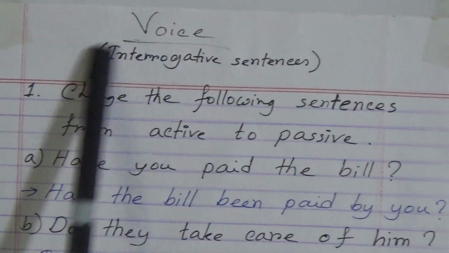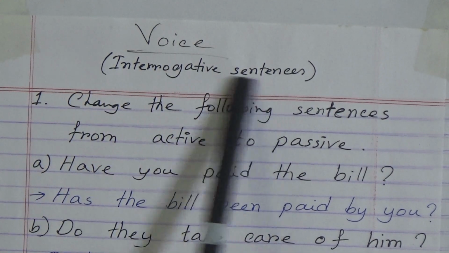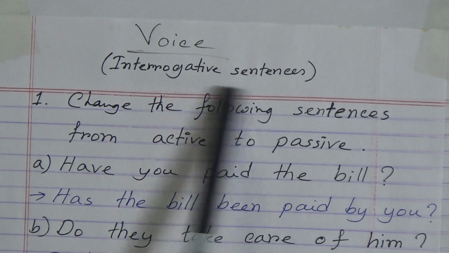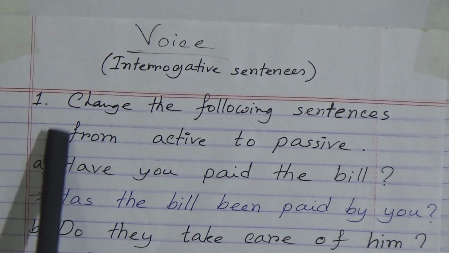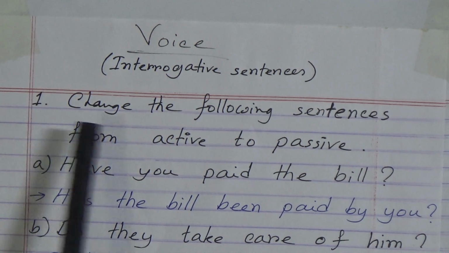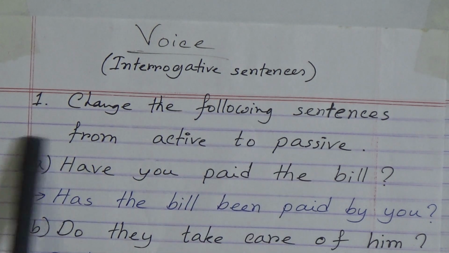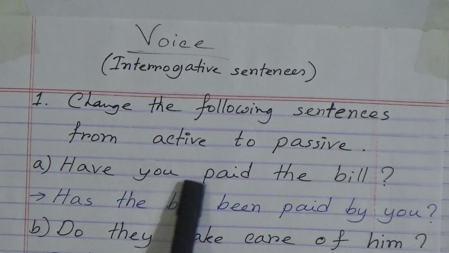Now I am going to discuss voice changing of interrogative sentences. We will see changing interrogative sentences from active to passive. We will discuss all the patterns through different sentences. So let's look at the instruction first. Change the following sentences from active to passive. Number A. Have you paid the bill?